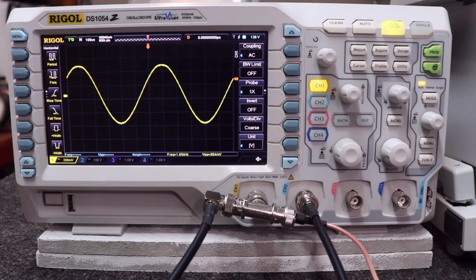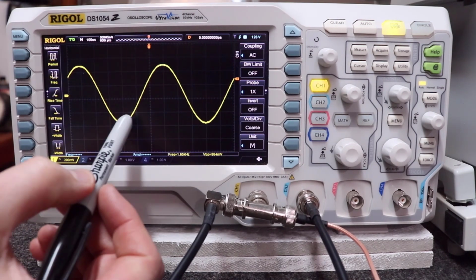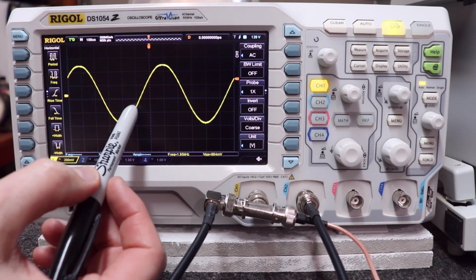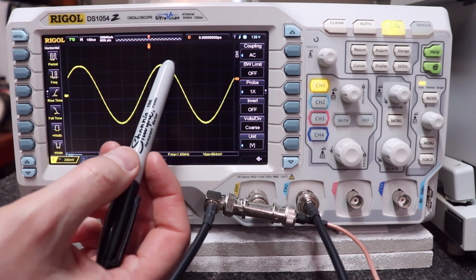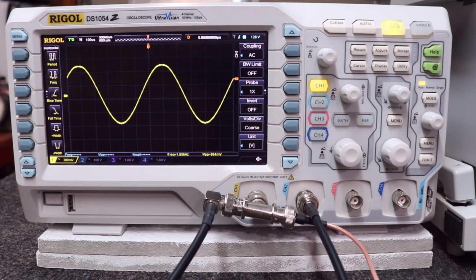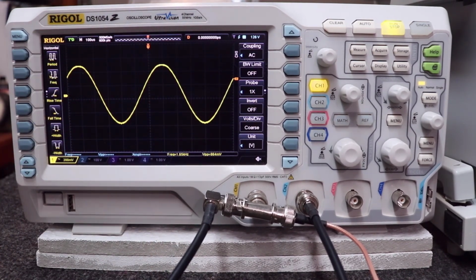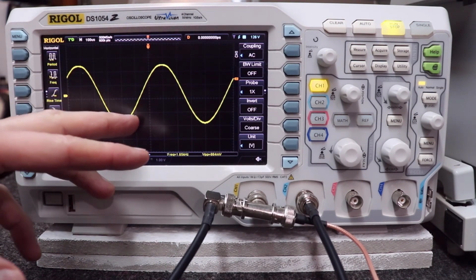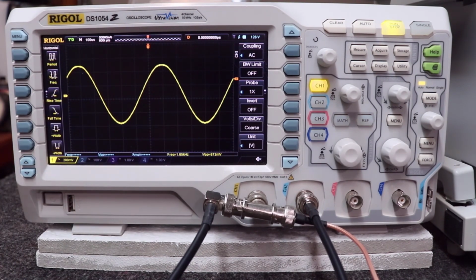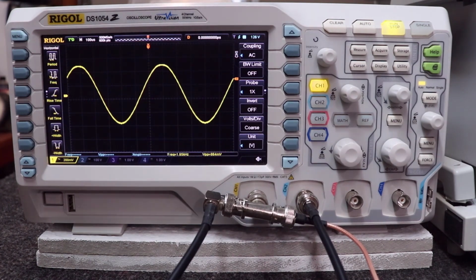Next though, if you'll notice here, notice how this signal is a little bit jagged along the way. It's not perfectly smooth here, okay? That has to do with the resolution of the LCD screen. Now, you may say, well, gosh, that's kind of rough, and it looks super smooth on your other cathode ray tube based oscilloscope, Mark.